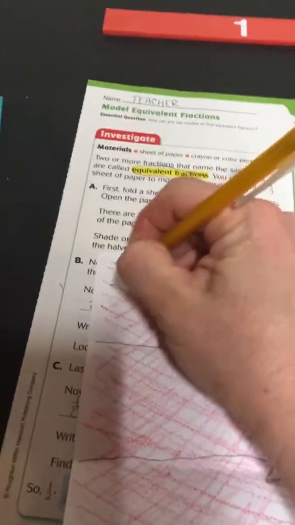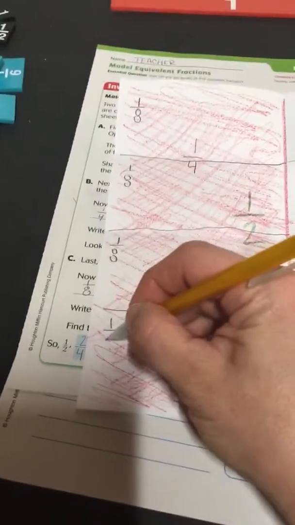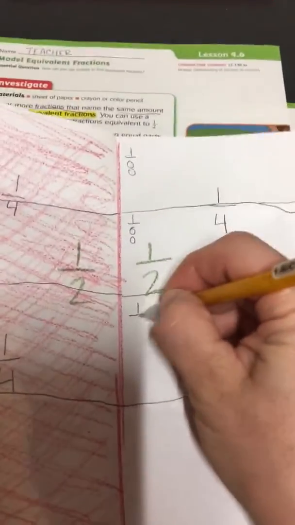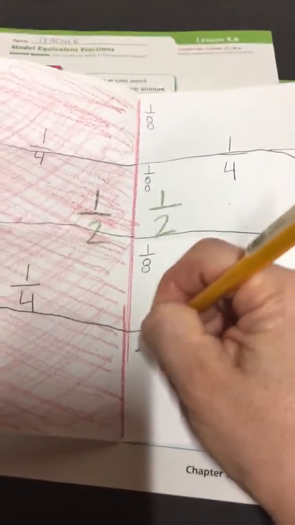I'm going to write it up kind of to this side. 1/8, 1/8, 1/8, 1/8, 1/8, 1/8, 1/8, and 1/8. If you're doing this on your own, you should have eight 1/8s to make a whole.